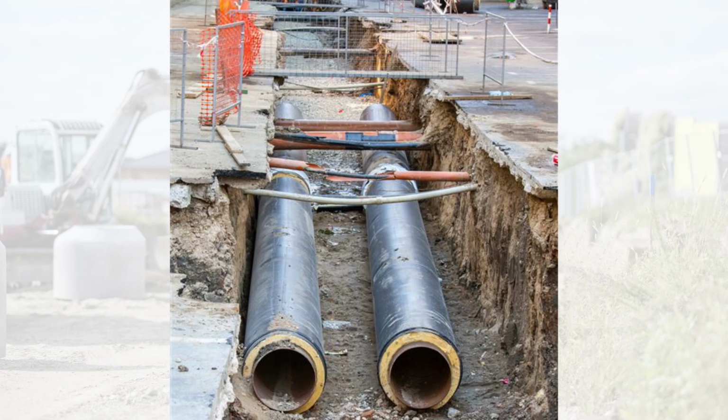Now that we have verified the key values, distance, direction, and slope, we are ready to proceed with completing the underground piping installation. Thanks for watching.